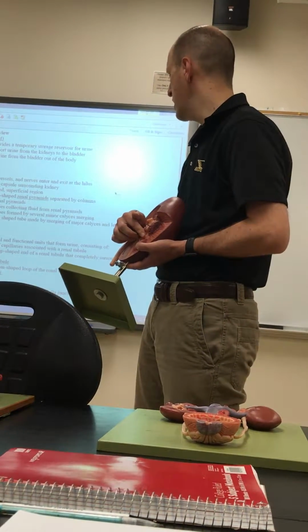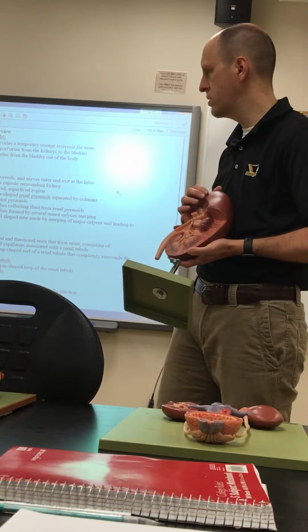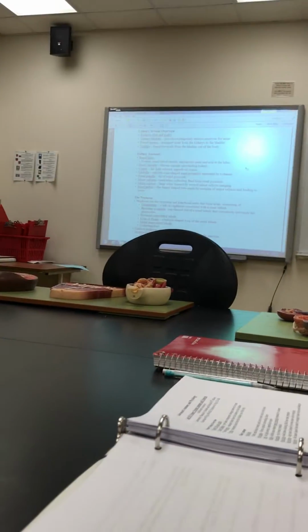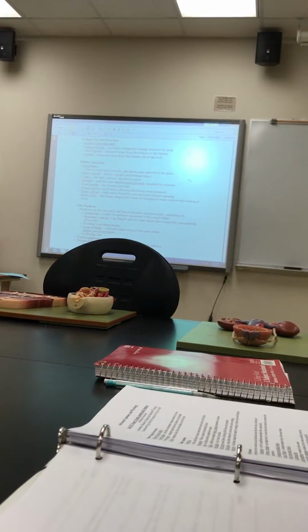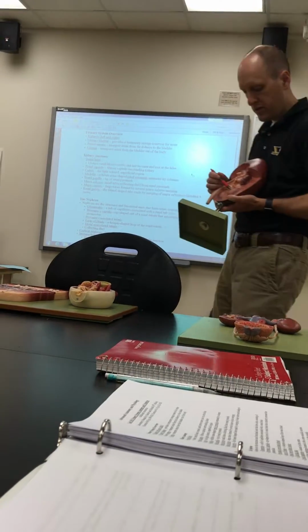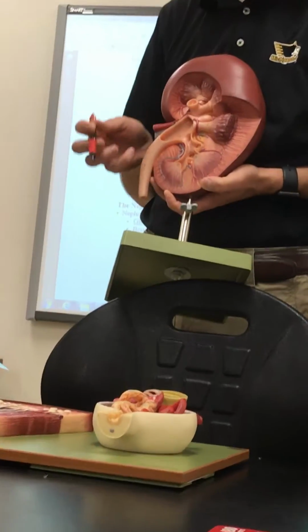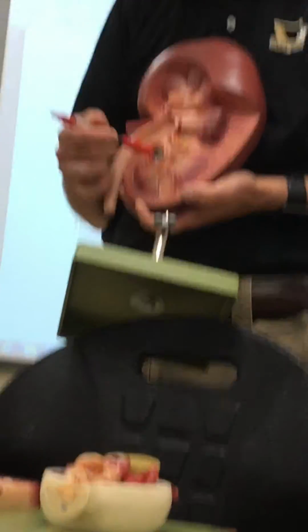Is pyramids on here too? Yep. Yeah, renal pyramids right within the medulla there. Oh yeah, I didn't highlight that one. Alright, so be careful. The peak or tip of the pyramid here, still within the pyramid, is the renal papillae. Alright, so just this peak here.